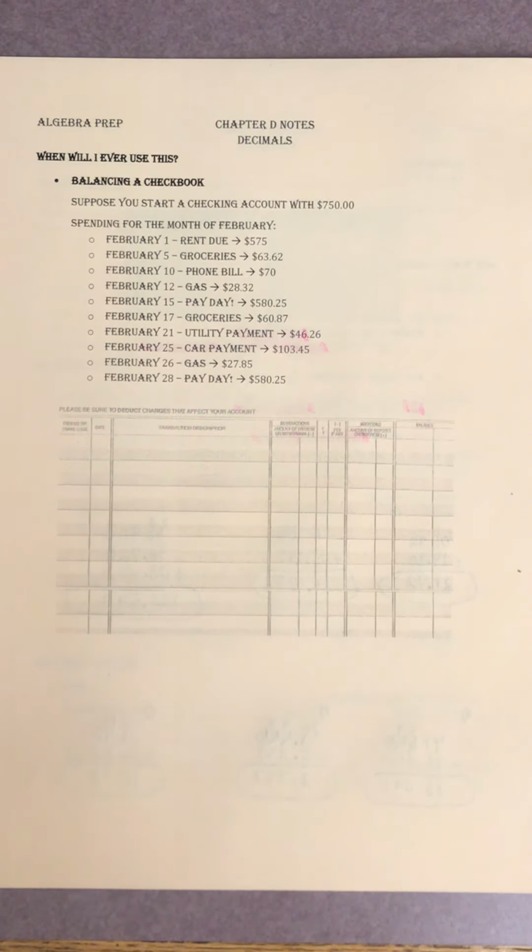So we're going to talk about how to use this in real life, and we're going to work every one of our addition and subtraction problems out by hand just to get the practice in. In real life, you could use a calculator, that would be fine, but for just practicing and showing you how it all works, we're going to do all of the addition and subtraction problems with our decimals by hand here on our piece of paper.